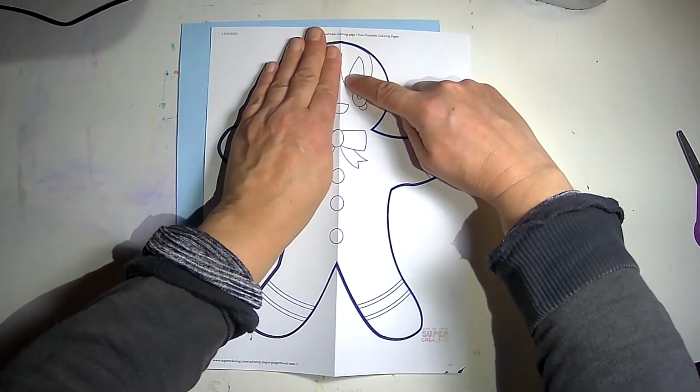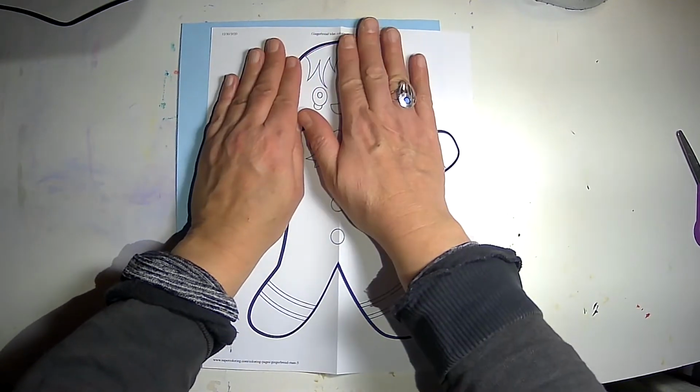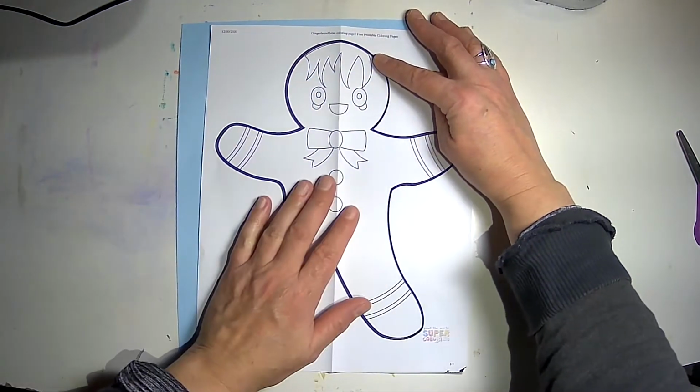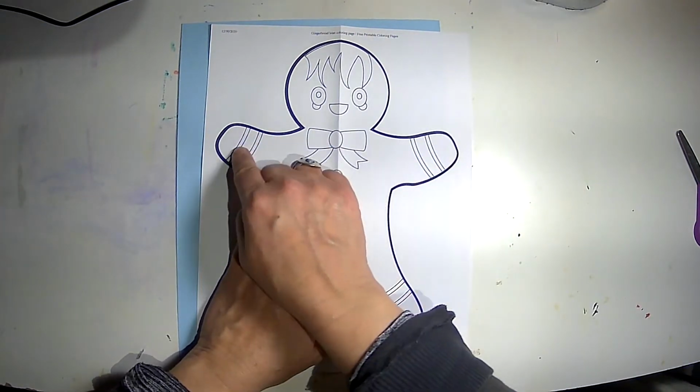The hair was not drawn symmetrically. You can see that on this side there's 2 long pieces of hair. And this side there's 1, 2, 3. So the hair is not symmetrical. But these little lines here, these little frosting lines, are exactly the same on the other side.